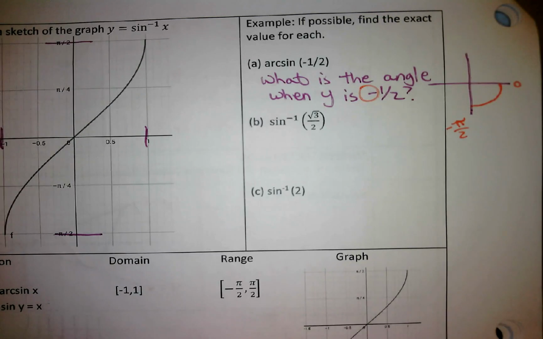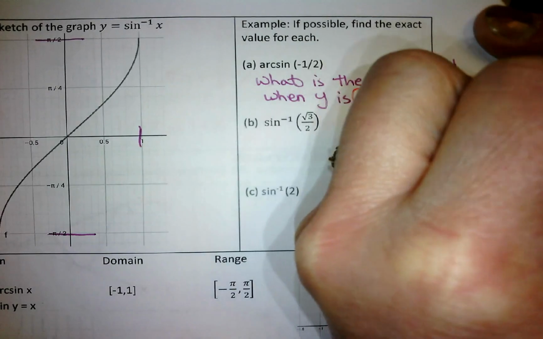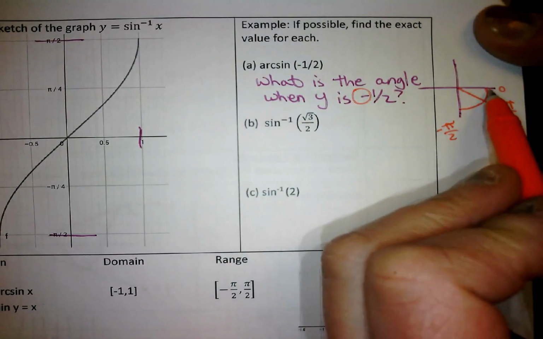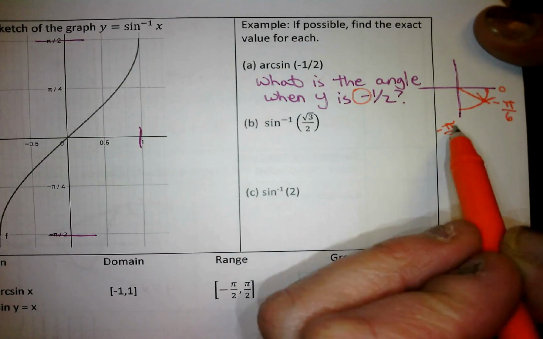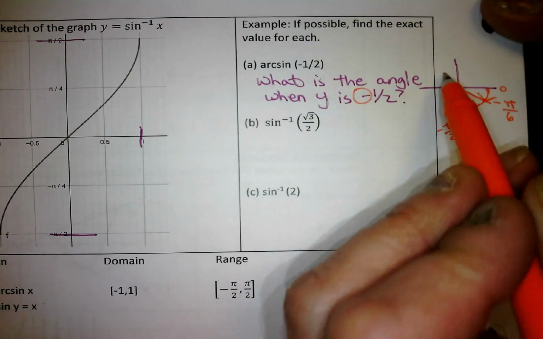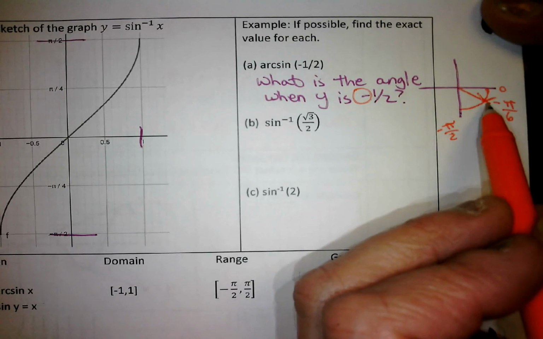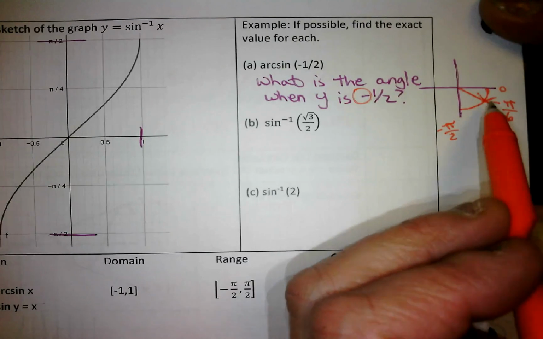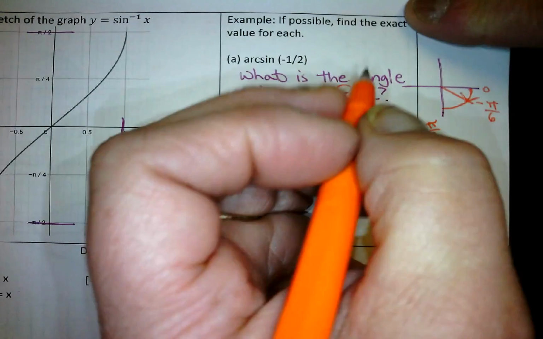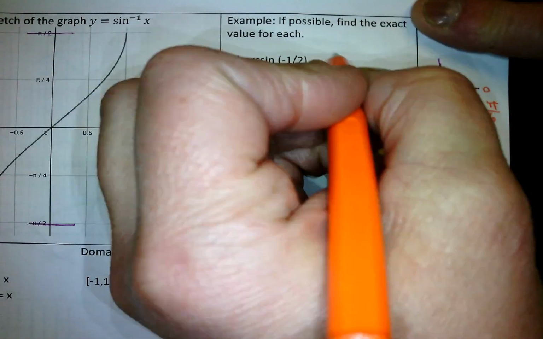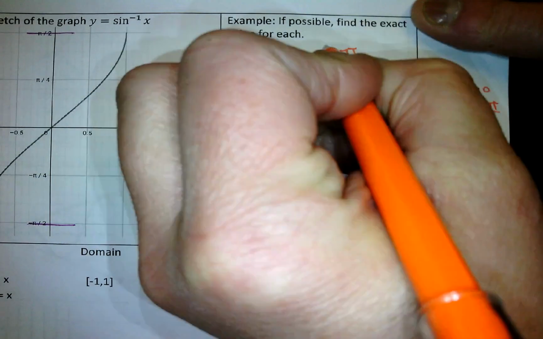So that's going to be negative pi over 6 because we're going in the negative direction. Remember, it has to be between negative pi over 2 and pi over 2. So I can't do 11 pi over 6 here because that's bigger than pi over 2. It's not in my domain. So my answer is negative pi over 6.